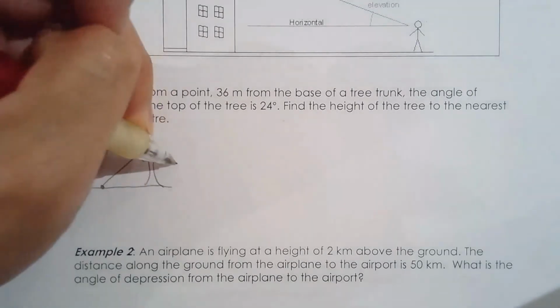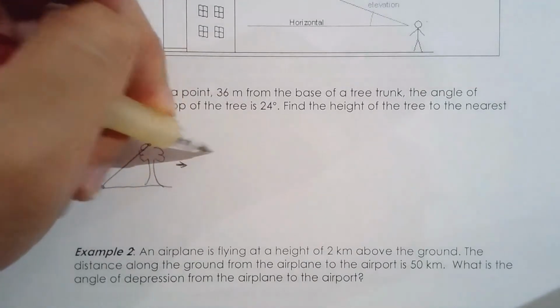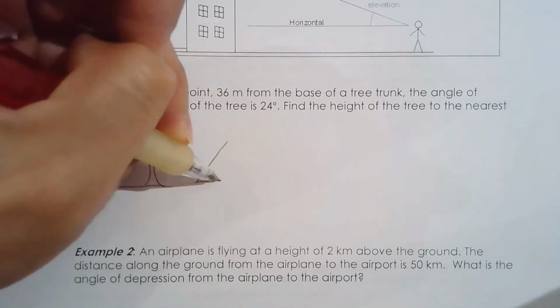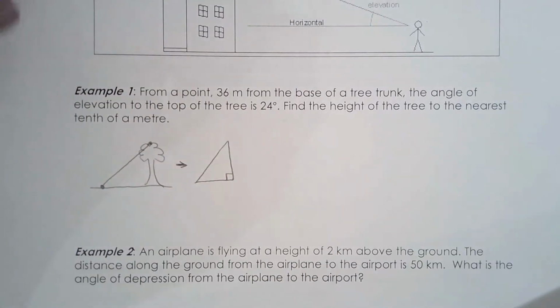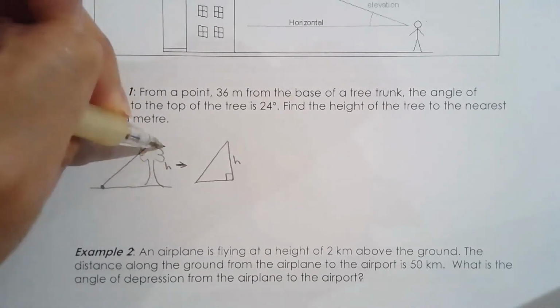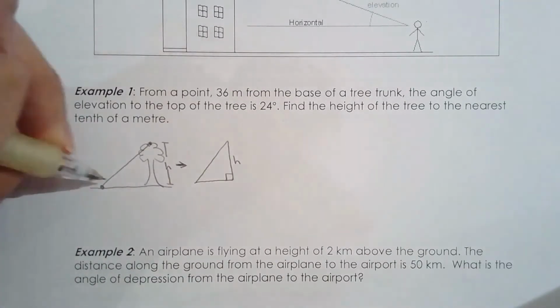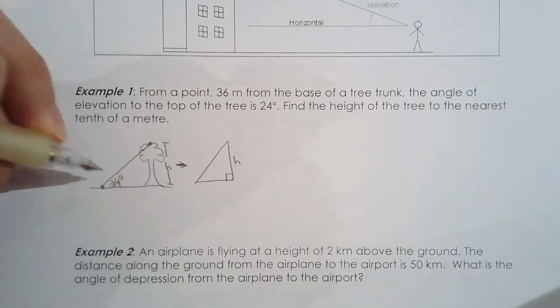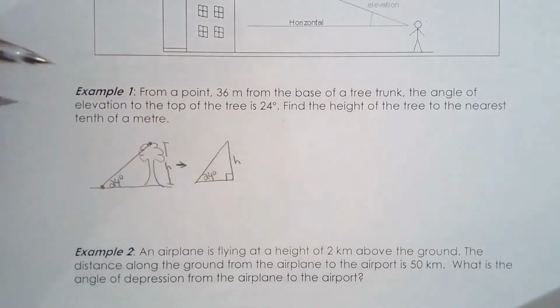What I really want to get out of this is the right triangle. So I'm going to draw the right triangle that is useful for this. So this is the height of the tree. You can say here, that is the height of the tree. This angle of elevation is 24 degrees. So we're really talking about the interior angle here is 24 degrees.